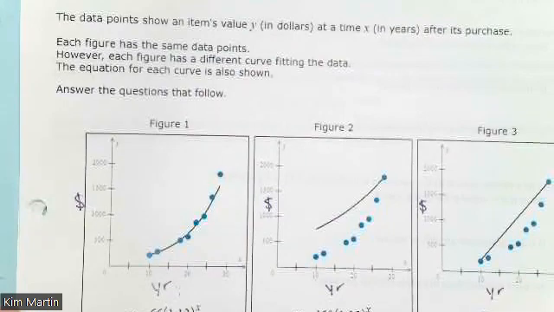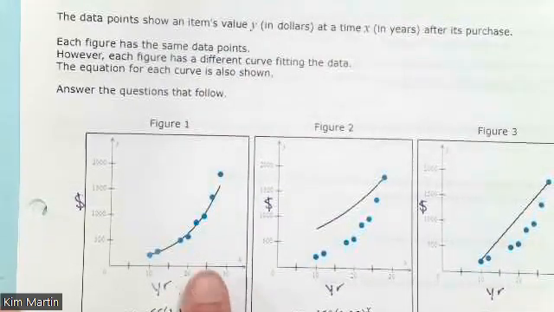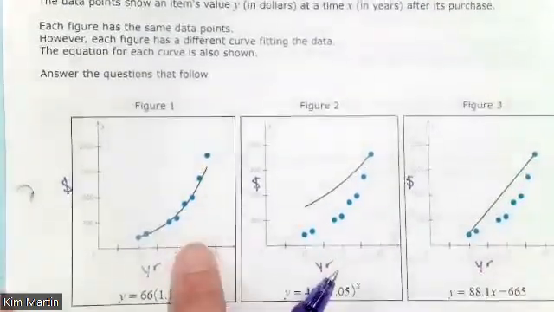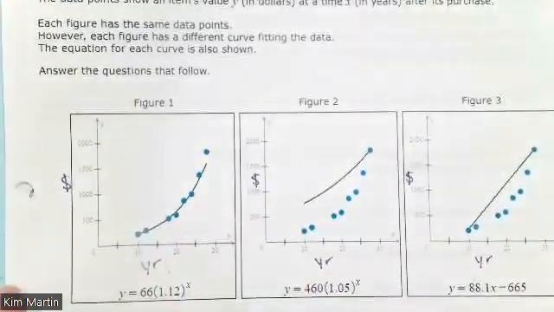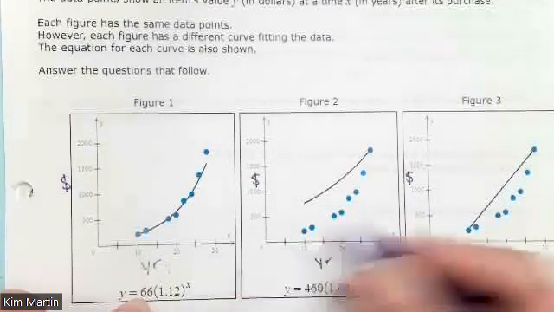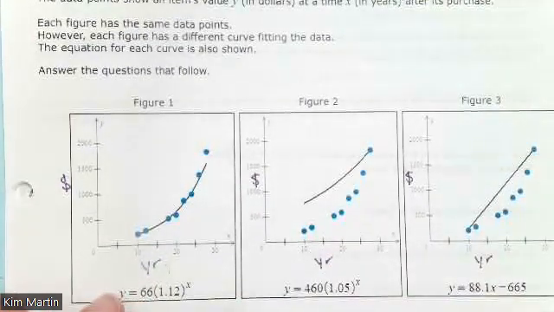Which curve fits the data best? 1, 2, or 3? Sounds pretty easy, right? 1, okay? So this formula right here fits it best. Or you're going to say figure 1, however it is that you want to answer that question.